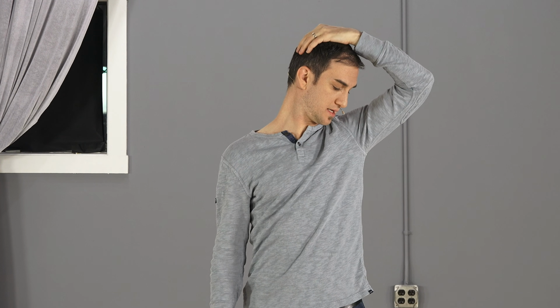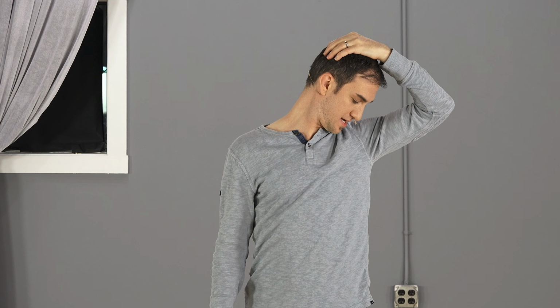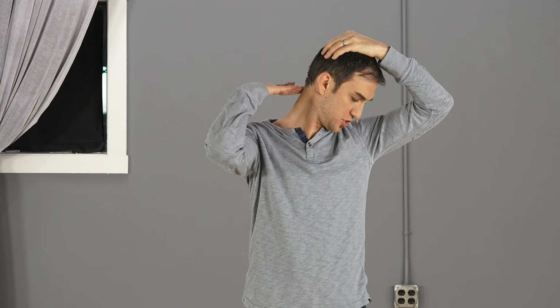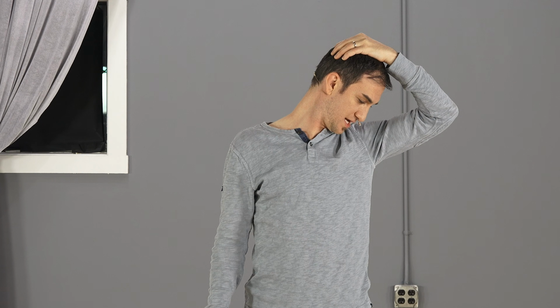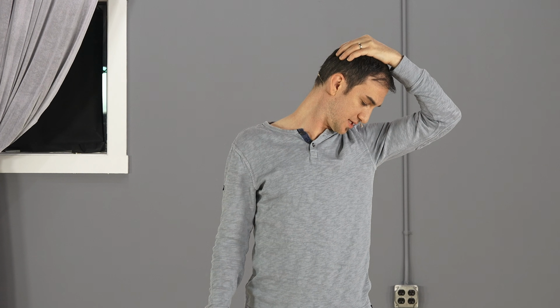Then from here, what we're going to do is tilt the head. We're going to look down kind of at our pocket area, and then we're going to bring the neck down, okay? And you're going to feel a stretch going from your neck all the way to your shoulder blade area. So this is a really, really important one. This muscle gets really tight.